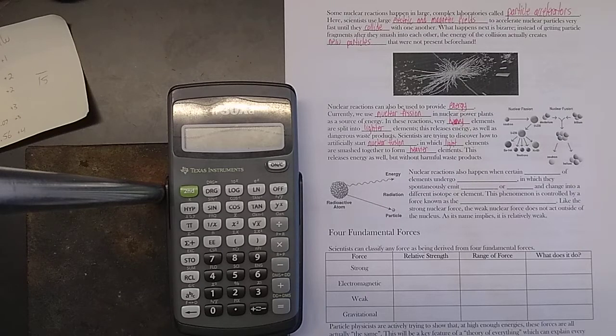The issue is it currently takes way more energy to start the fusion reaction than we get out of it. So it's just not cost effective yet. As a matter of fact, one of my professors in college worked very closely with a lab out in California, which is aiming to be one of the first labs to achieve a sustained economical fusion reaction.